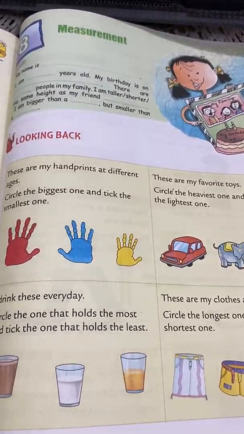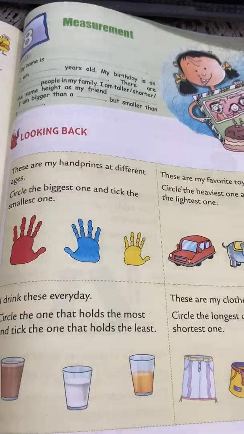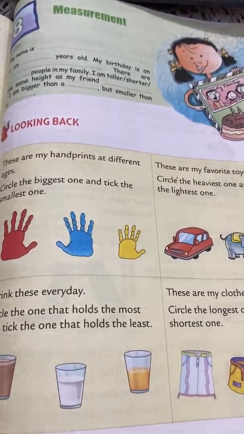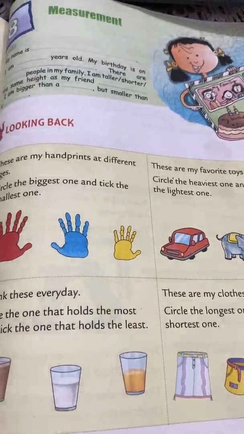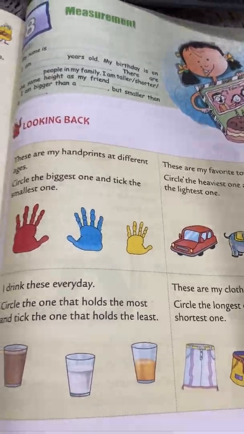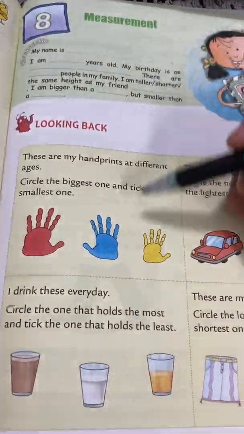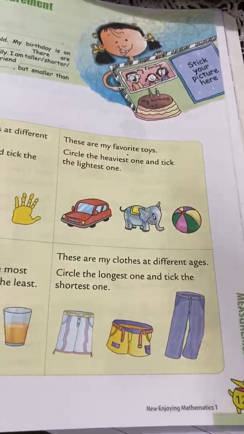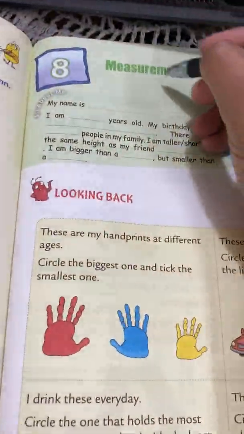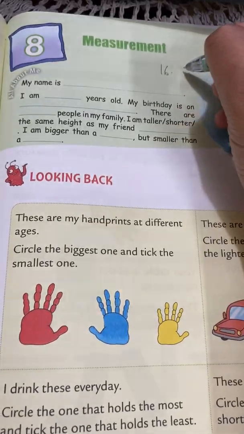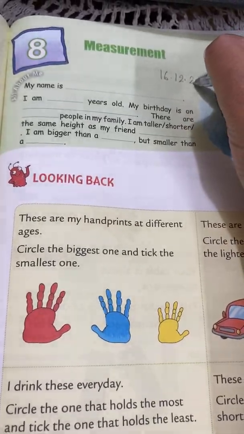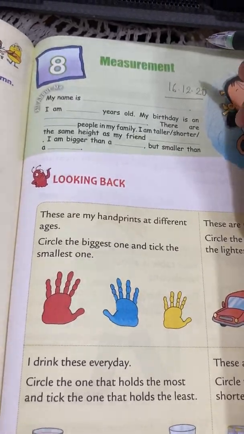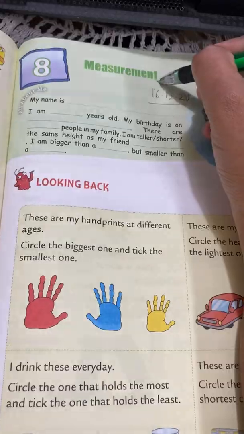As you all know, my dear children, today being a Wednesday, 16th of December 2020, please first write the date on the page, which is page number 127, as you can see here. Write the date here, which is 16.12.2020. It is a new topic and it is called measurement.